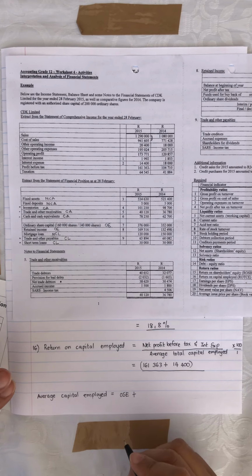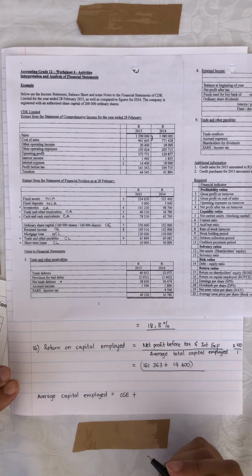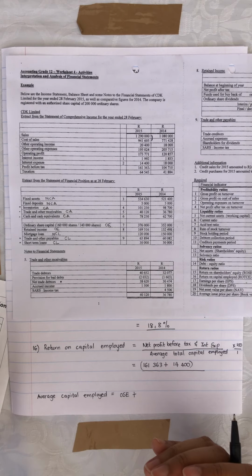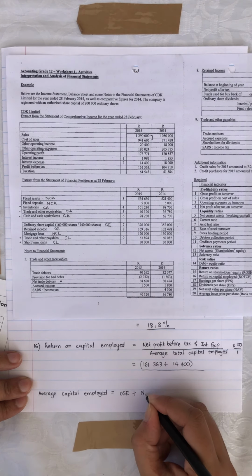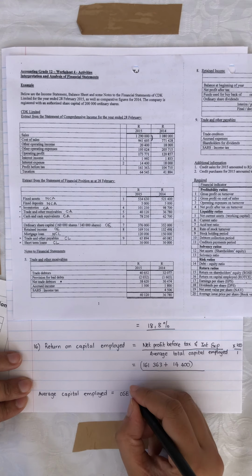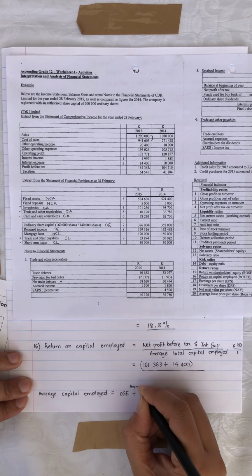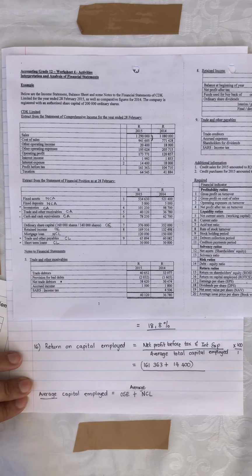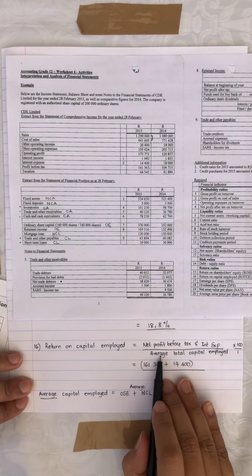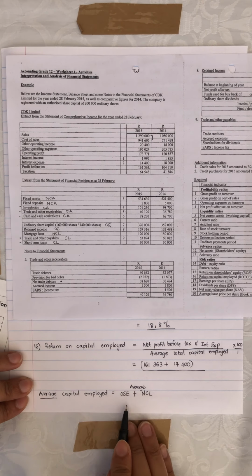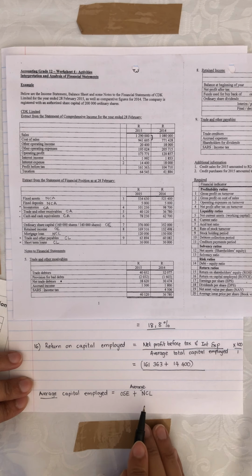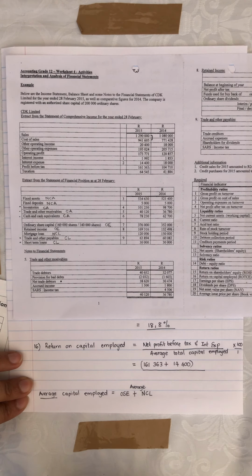But remember, you can also receive money if you apply and are granted a loan, so it's also made up of your non-current liabilities. Both of these are averages, because we want our average capital employed. So your average total capital employed is made up of your average ordinary share equity plus your average non-current liabilities.